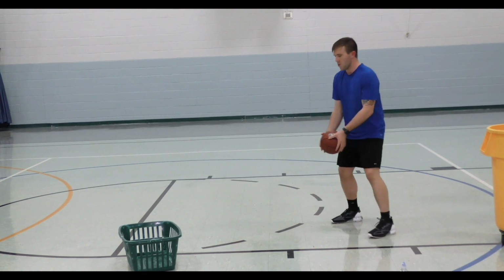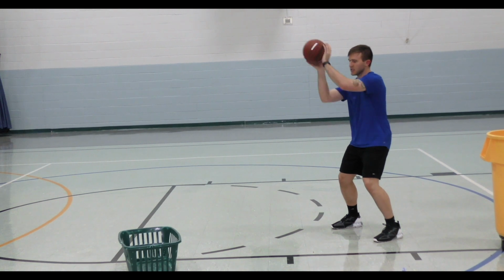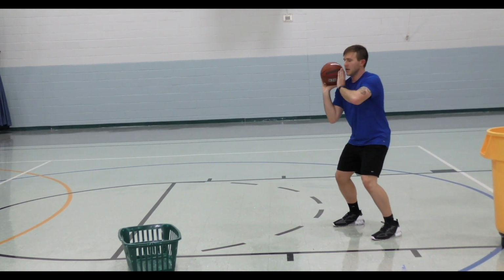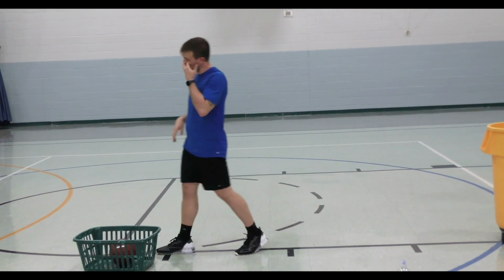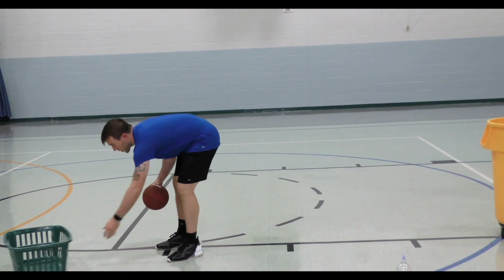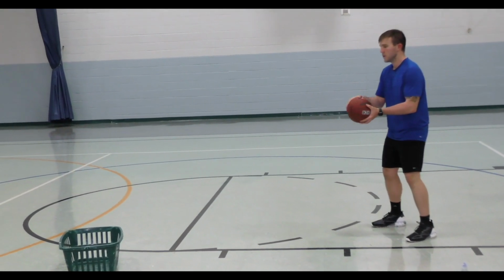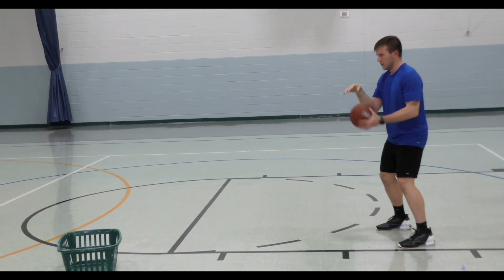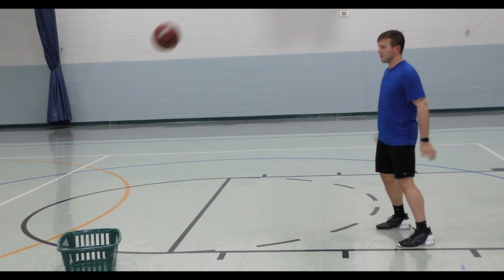Got 4 more. So that was 4. Balance. Eyes are locked in. Elbow in that spot. And then flick of the wrist. There we go. And see, it's a little too close to me, I think. So I'm going to go a little bit farther out for it. I'm going to be right here. Balance. Eyes are on the target. Elbows locked and ready. And then flick of the wrist.